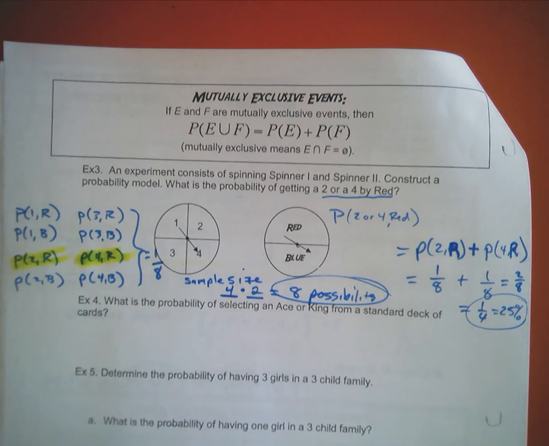All right, do you guys have any questions with mutually exclusive events and what to do with those? So I'll go through some more examples here.